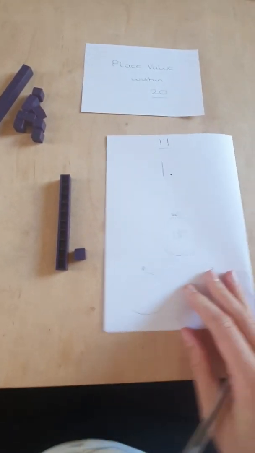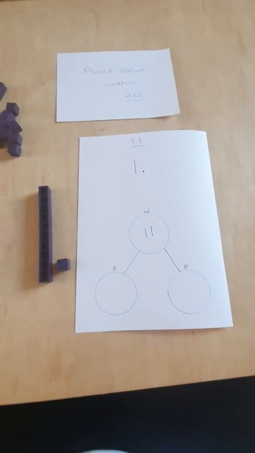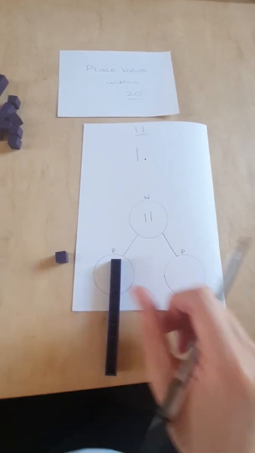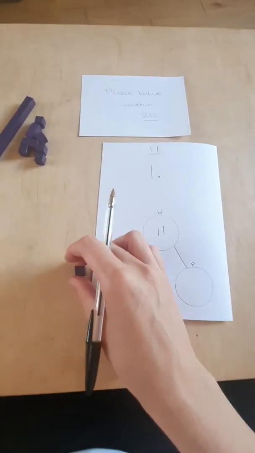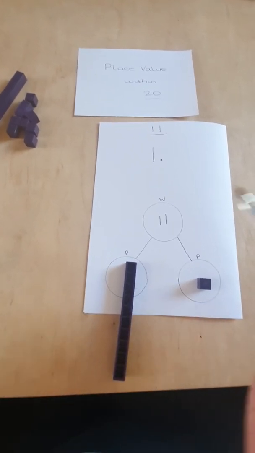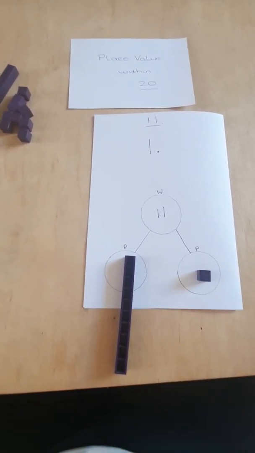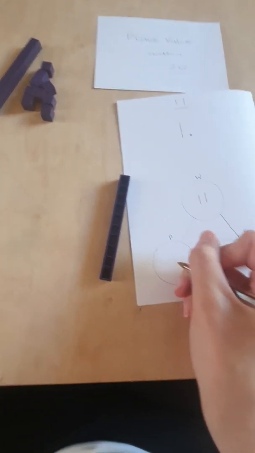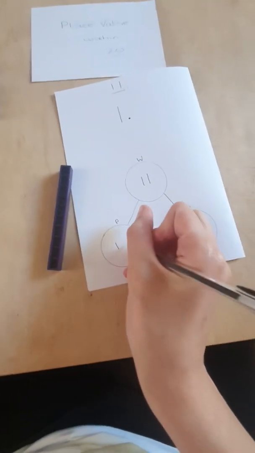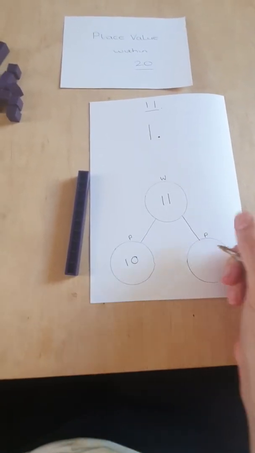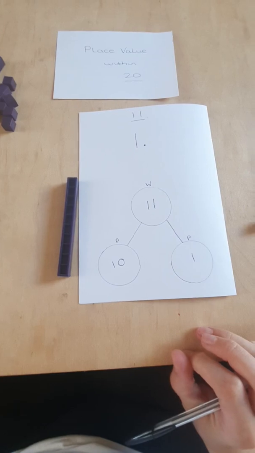In this top circle here we would have the number 11. Now part of that is 10 and the other part is our 1. So as you can see, we've split that 11 into our 10s and our 1s. So if we were writing that on here, part here would be 10 and our part on the other side would be our 1.